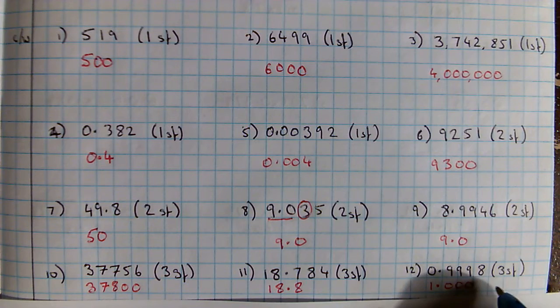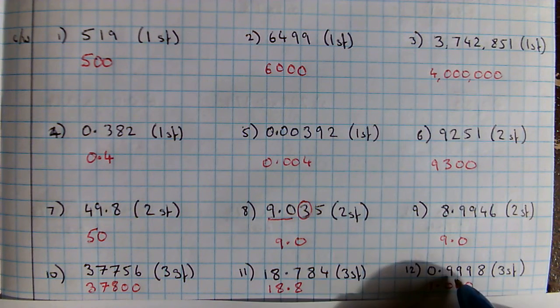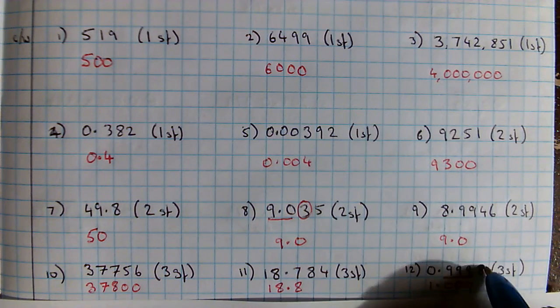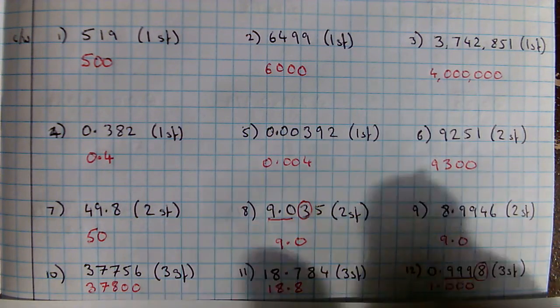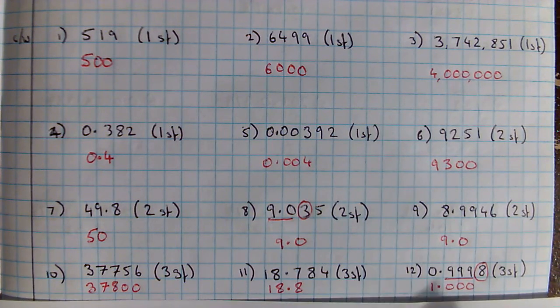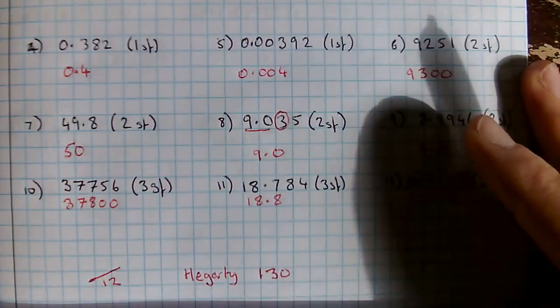The last one is also a particularly difficult one. Here are my first 3 significant figures. That 8 pushes the 9 up to 10, carries over a 1, carries over a 1, carries over a 1, and it gives you 1.000. Please give yourself a mark out of 12.